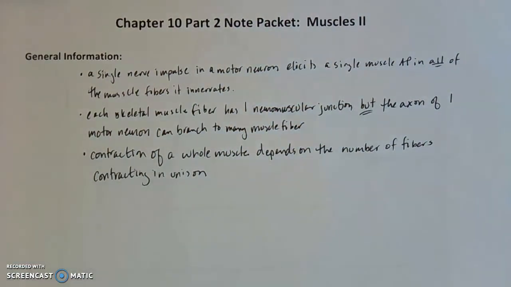So the whole muscle, we could have almost all of them contracting in unison, or only a couple could be stimulated, which means the whole muscle really does not contract much at all. So depending on how much we have to contract to do a particular job, we might not have to activate the entire muscle to give us maximum contraction.